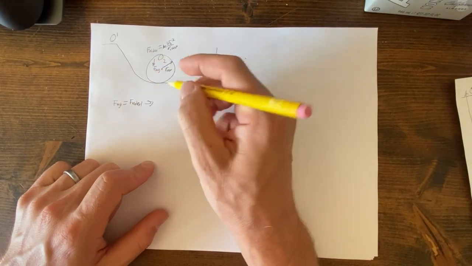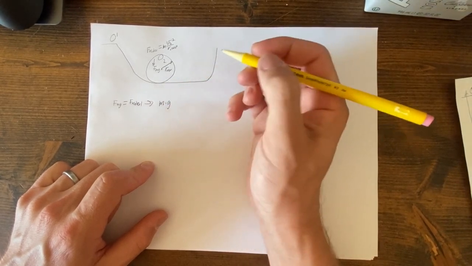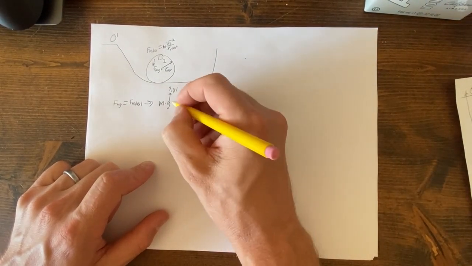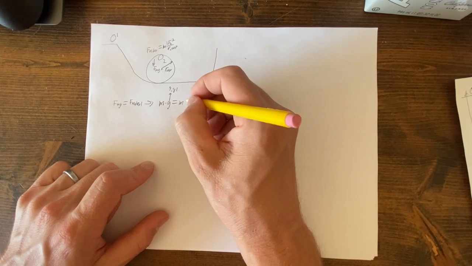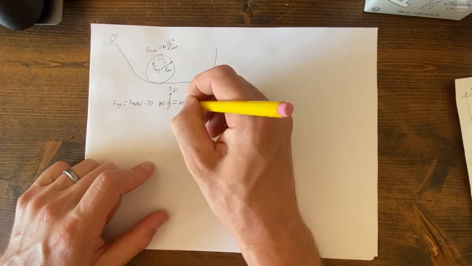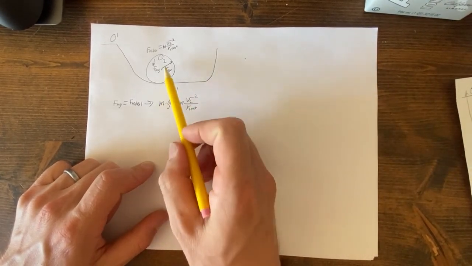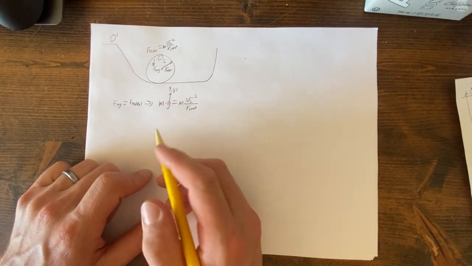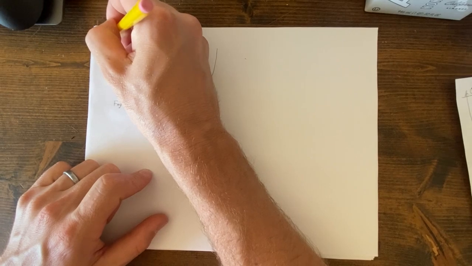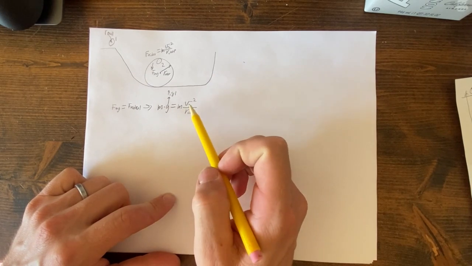What that is saying is the mass of the ball times g, acceleration due to gravity, which is 9.81, is equal to that same mass times v sub 2 squared over r loop. I'm being critical about r loop because there will be another radius of the ball. I'll just draw that out right now, r ball as well.